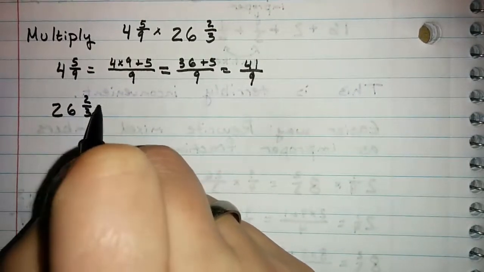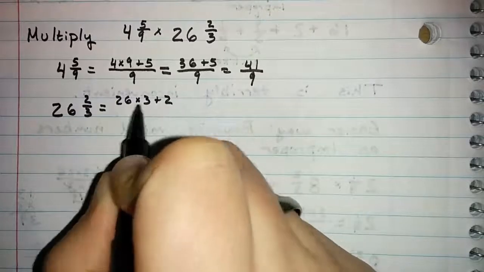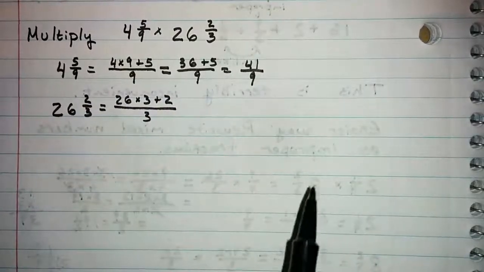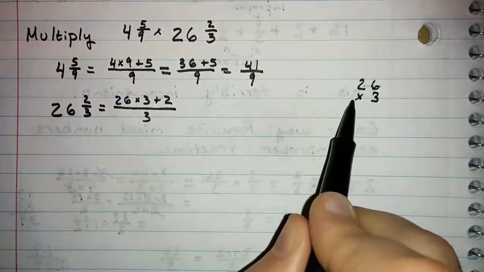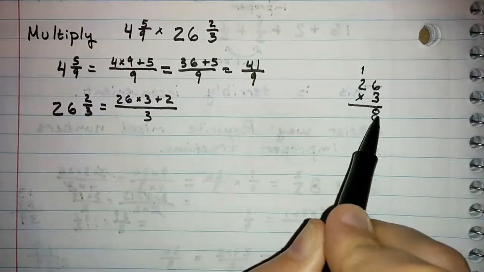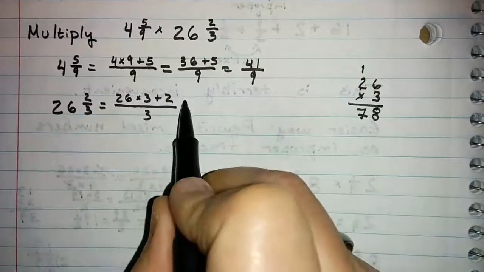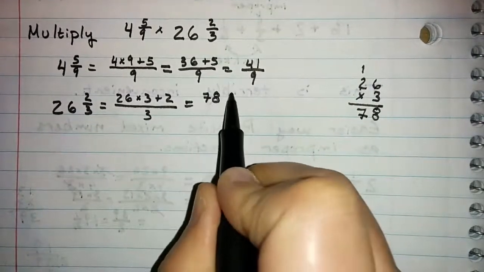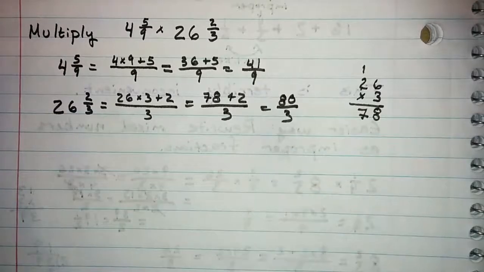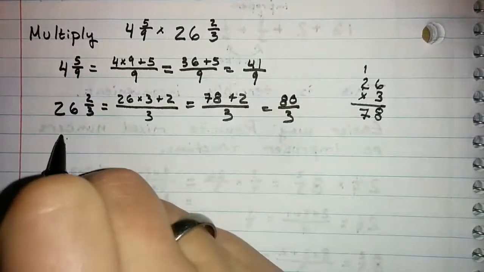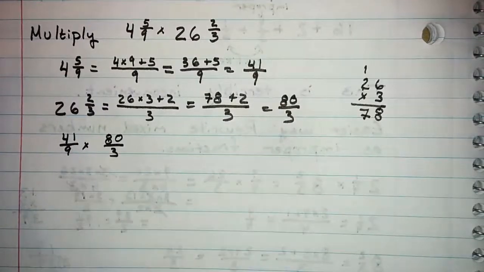26 and 2/3. Well, that's 26 times 3/3 plus the 2/3 I already had. 26 times 3 I'd like to write out. 26, 3 times. 3 times 6 is 18. 3 times 2 is 6, plus 1 is 7. So I had 78 plus 2/3, which is 80/3. My multiplication problem then becomes 41/9 times 80/3.